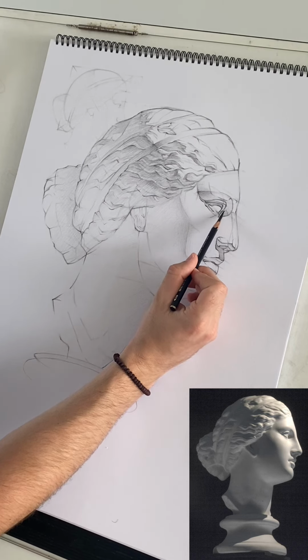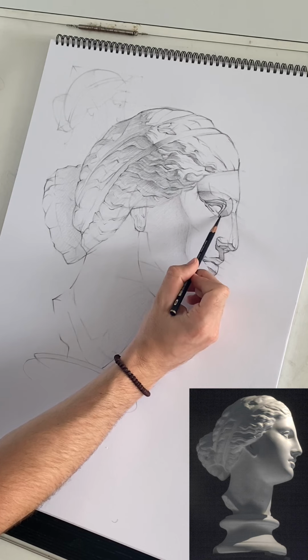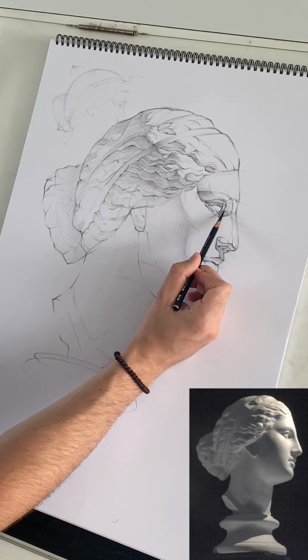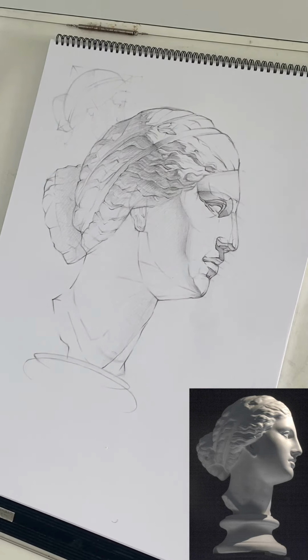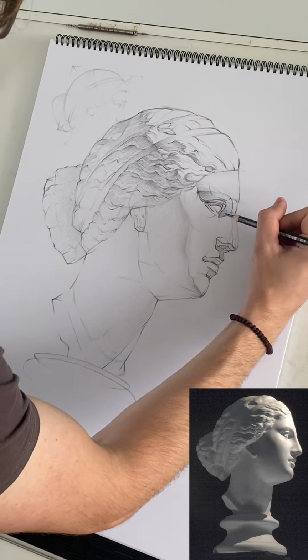So you need to have a bit of a keen eye for this part of the drawing. But as long as your line work is looking good, and you're keeping on top of all of the proportions, you'll be able to see it a lot more clearly in your own drawing.